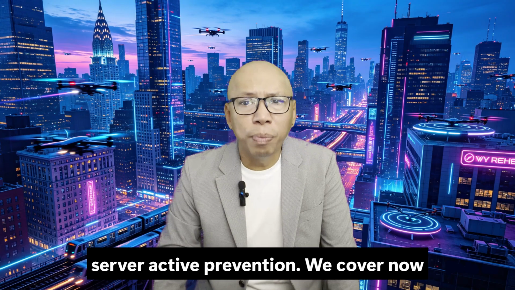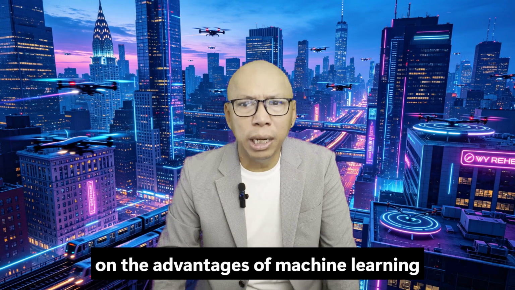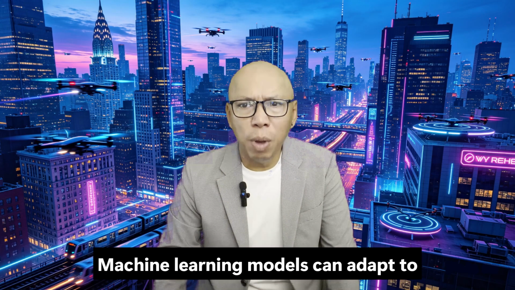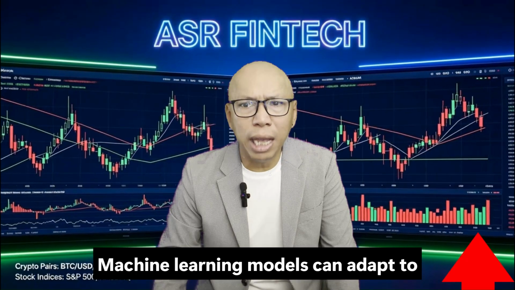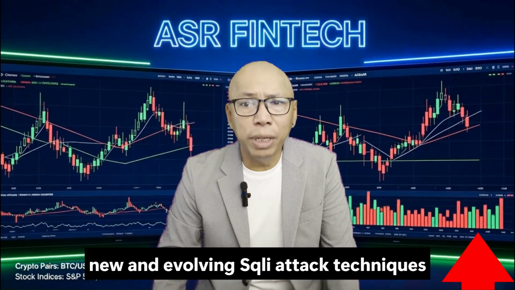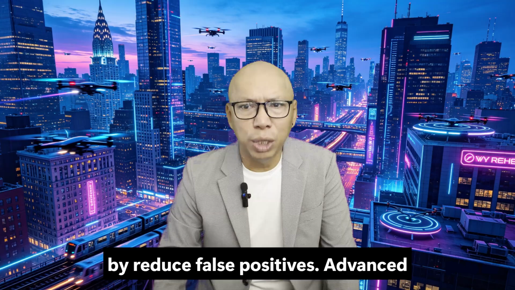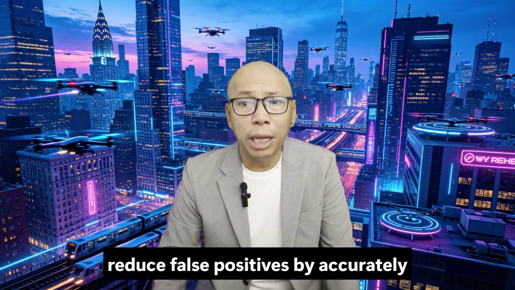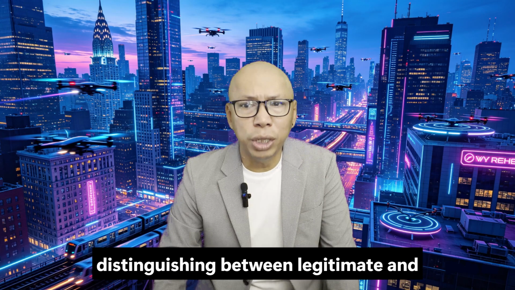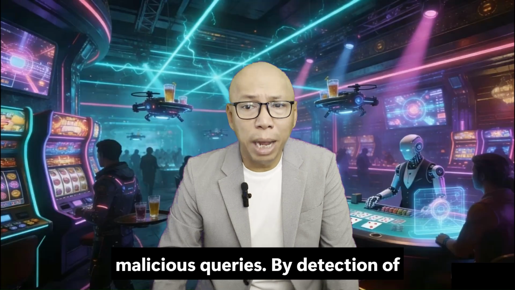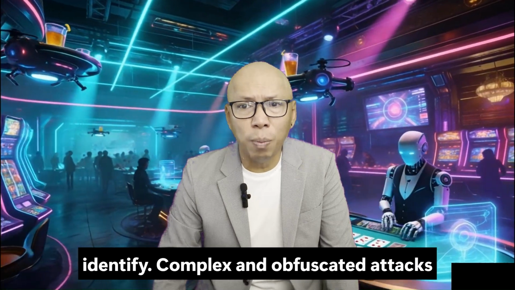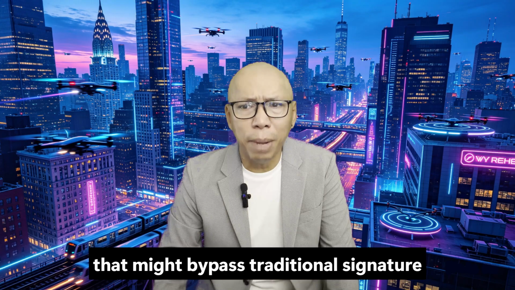We cover now the advantages of machine learning for SQLi detection. By adaptability, machine learning models can adapt to new and evolving SQLi attack techniques. By reduced false positives, advanced models, especially deep learning, can reduce false positives by accurately distinguishing between legitimate and malicious queries. By detection of obfuscated attacks, machine learning can identify complex and obfuscated attacks that might bypass traditional signature-based detection.